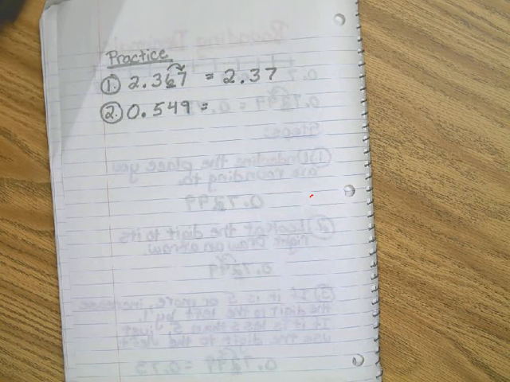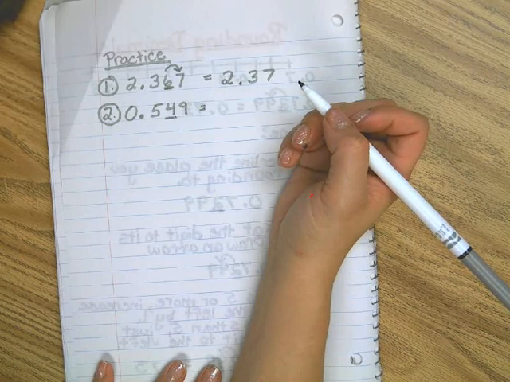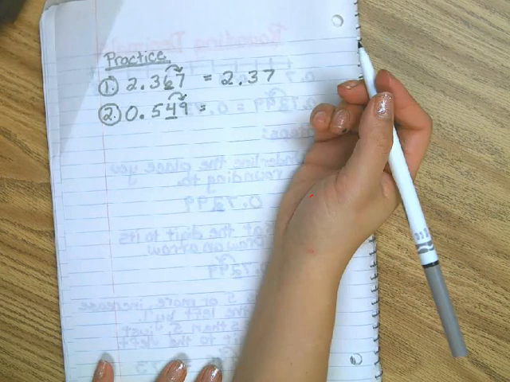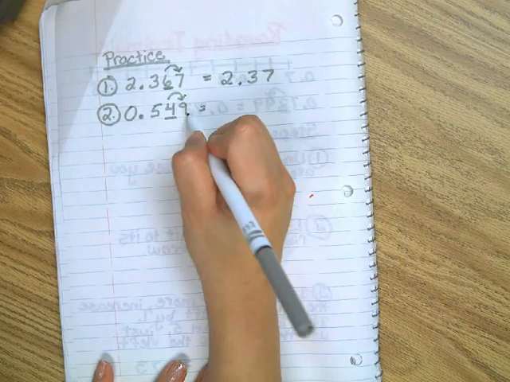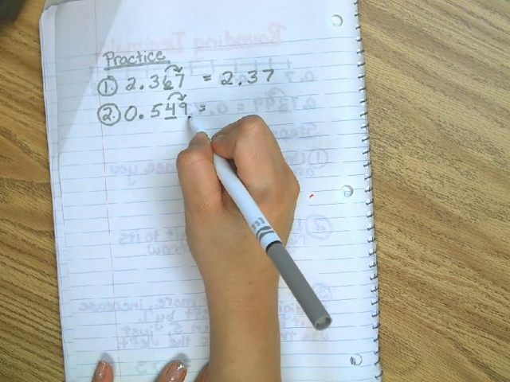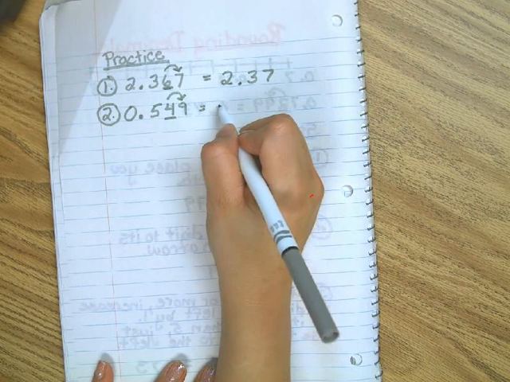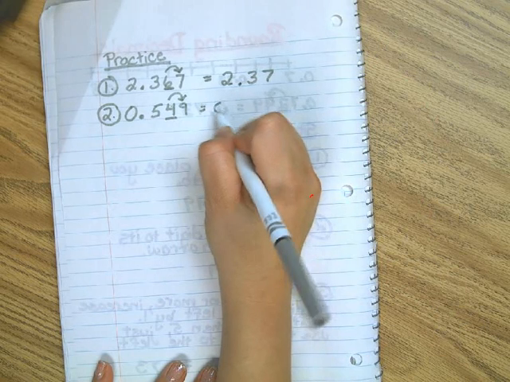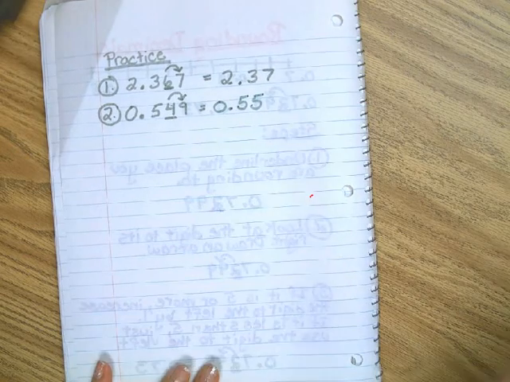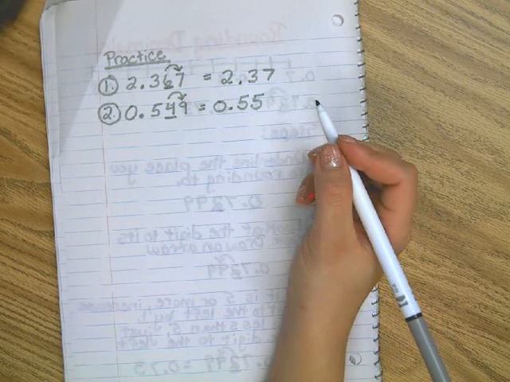Okay. Alright, Ivan, tell me how to solve this. You first underline the 4, and then you draw an arrow pointing to the next digit, and then you look at that and see if it's more or less than 5. And it's more than 5, so you're going to add 1 to the 4, which will make it 5. So it's 0.55. Good. I'm rounding to the hundredths, so I'm not going to put a 0 here. Okay?